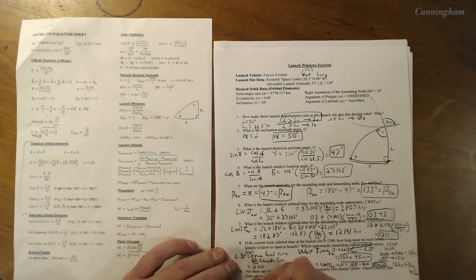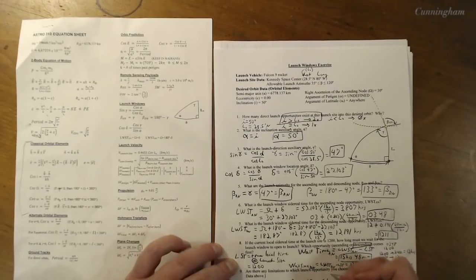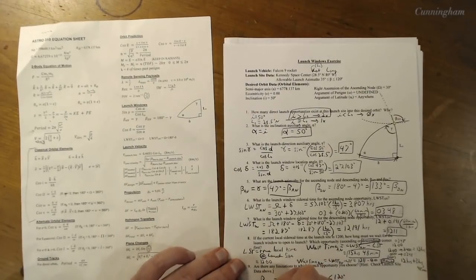Well, that's good, because 47 degrees is between 35 and 120. The descending node launch azimuth is 133. Can't use it.